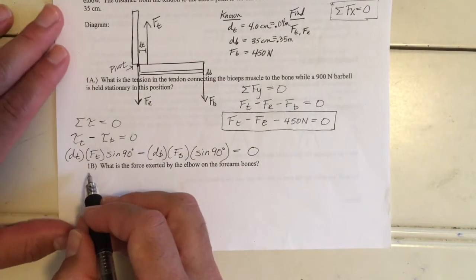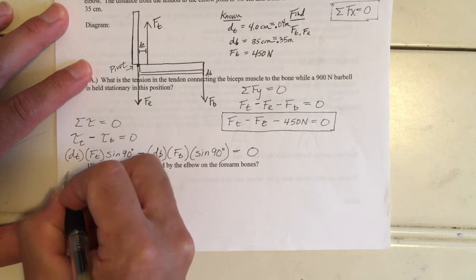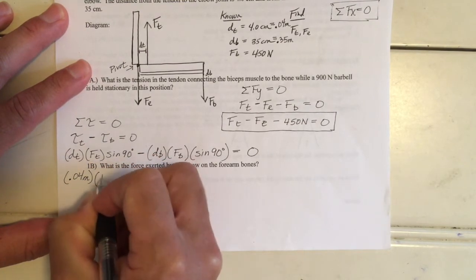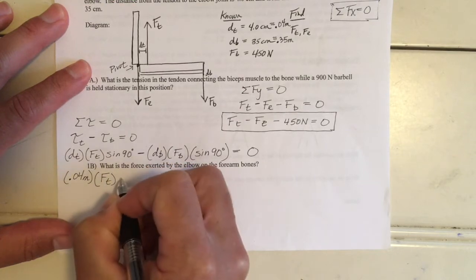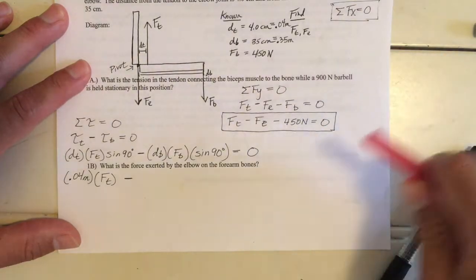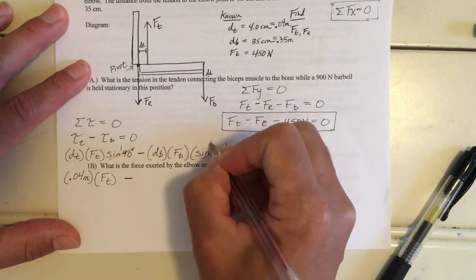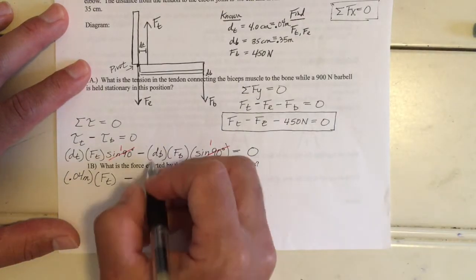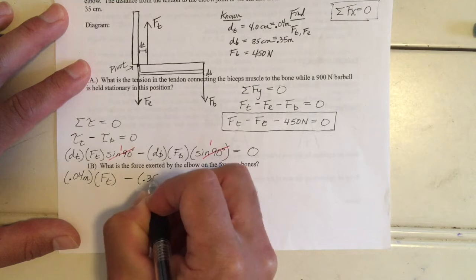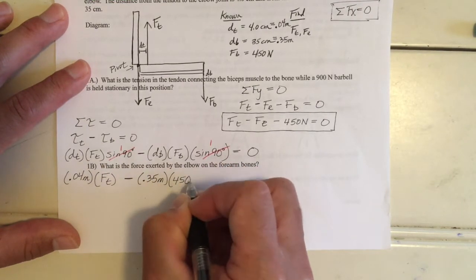All right, so we can go ahead and label these values in. Distance to the tendon is 0.04 meters. Force of the tendon we don't know. Sine 90 we know is 1. All right, both of these are just going to become 1. Distance to the barbell is 0.35. Force of the barbell is 450. We're just looking at one arm.